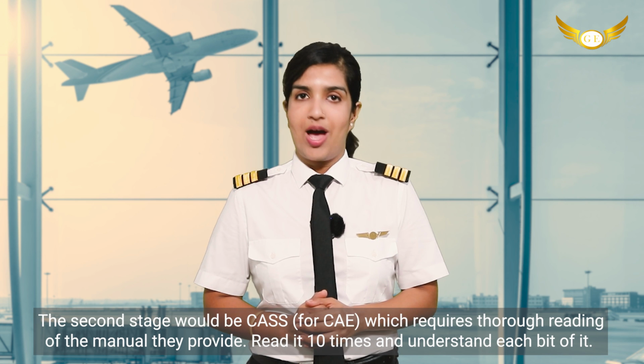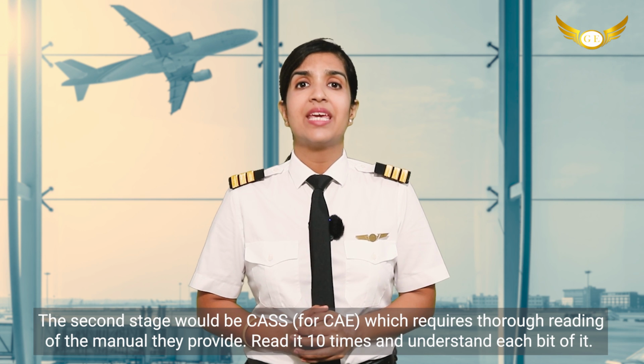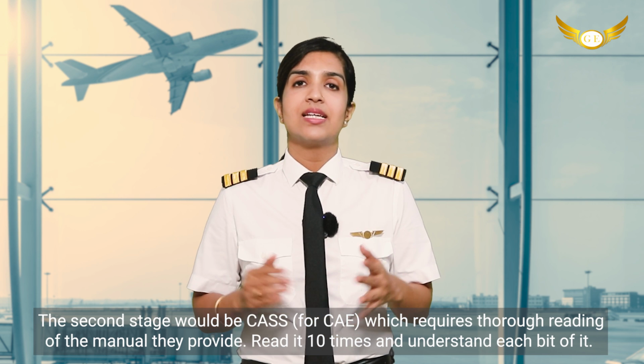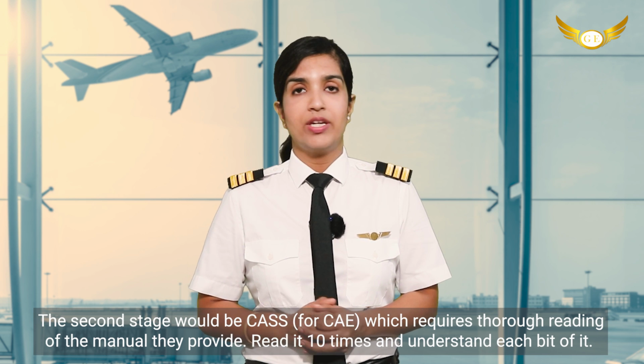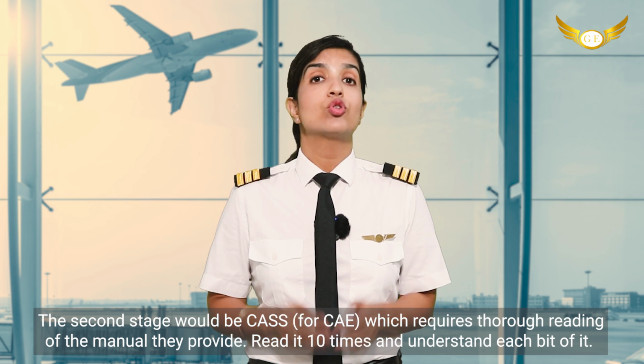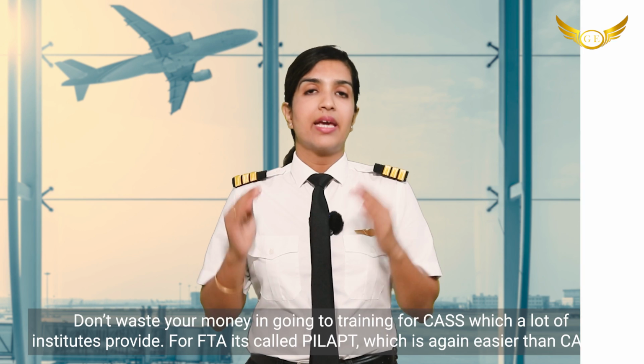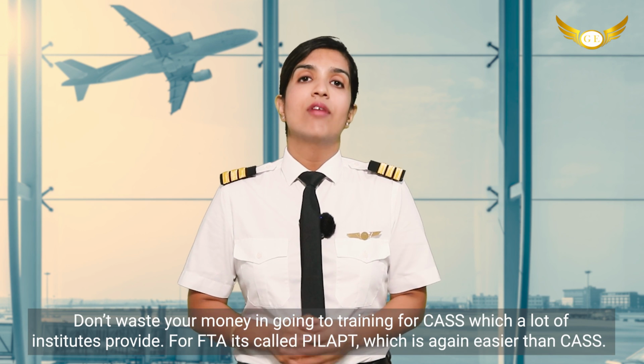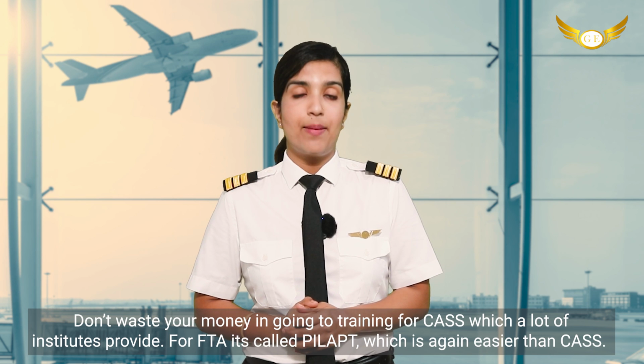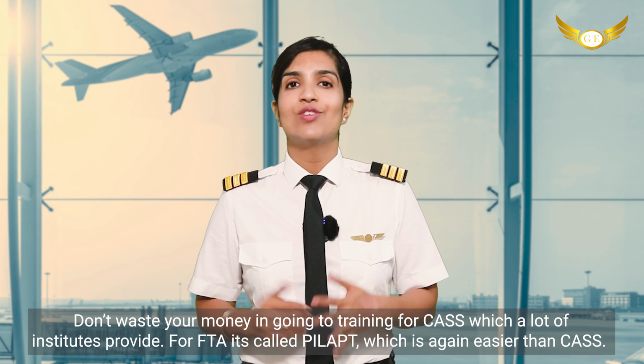Once you are done with your aptitude test, your second round is going to be CAS, that is CASS. For the CAS examination, you will be provided a manual when you reach the examination center. You have to thoroughly read your manual and understand what needs to be done for your CASS test. Make sure that you read the manual at least 10 times so that you get the hang of it. The second round is usually CAS for CAE. For FTA, the same test is called Pilapt, and Pilapt is supposed to be an easier version of your CASS. Though the tests are different, the objective of these two tests is the same. They just need to know if you can be trained to be a pilot.